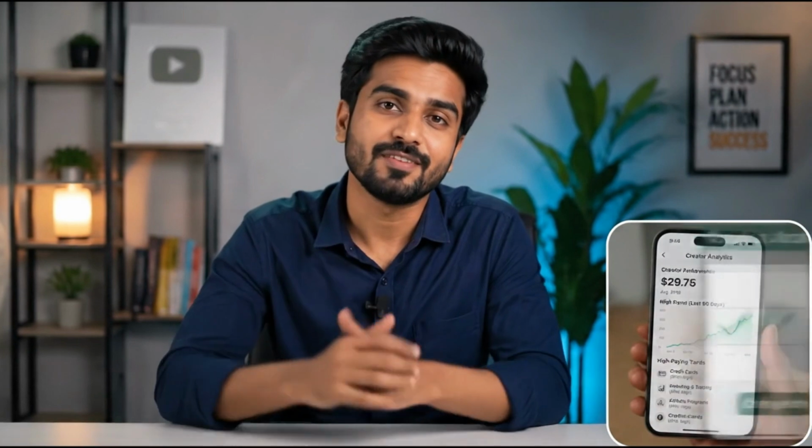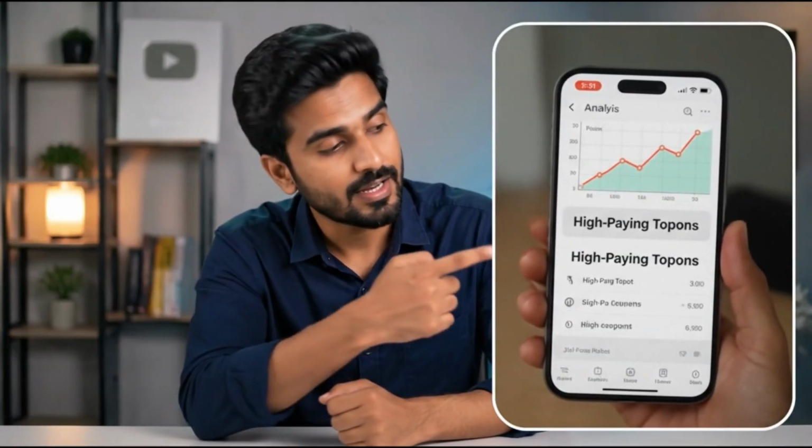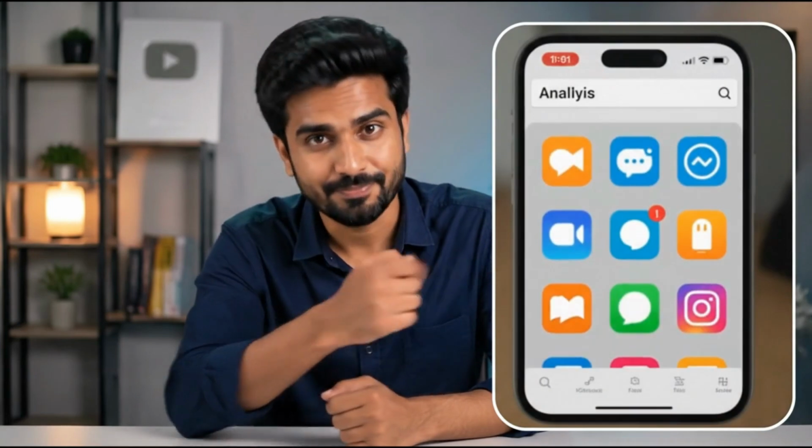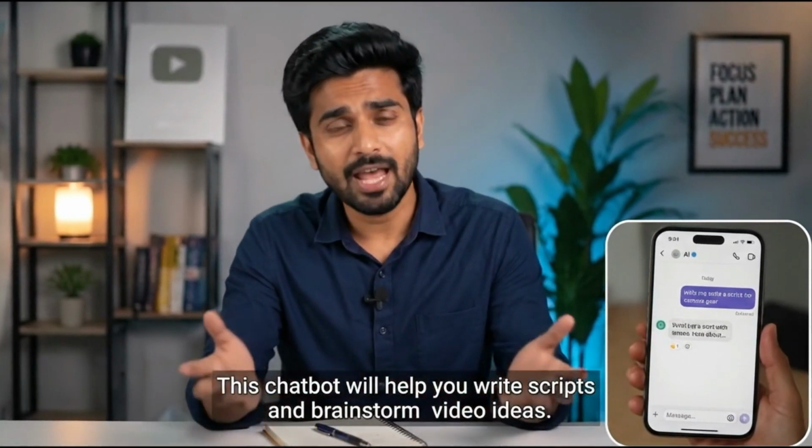Step 1. Pick your chatbot. The first tool you need is a reasoning model, a chatbot that will help you write scripts, brainstorm ideas, and generate prompts for everything else in this workflow. You've got a few solid free options. ChatGPT has a generous free tier. DeepSeek is completely free with no paywall if you want unlimited usage. And Claude is another excellent option.